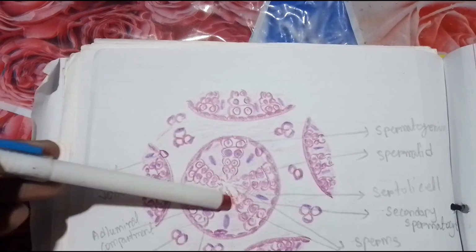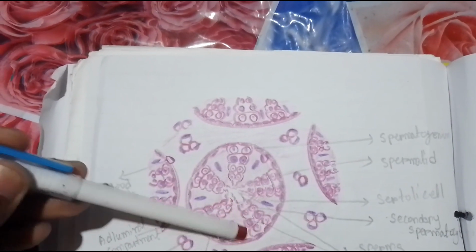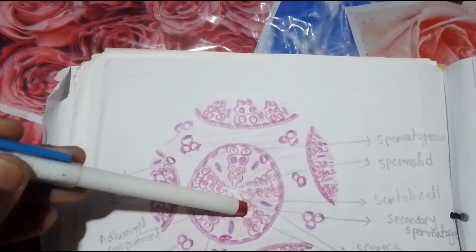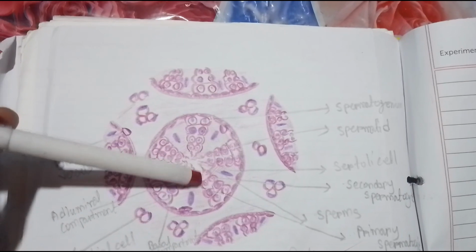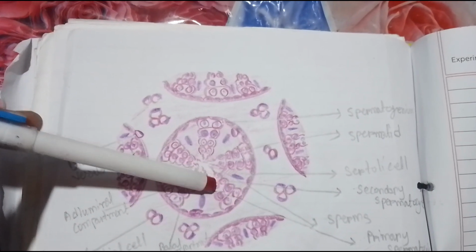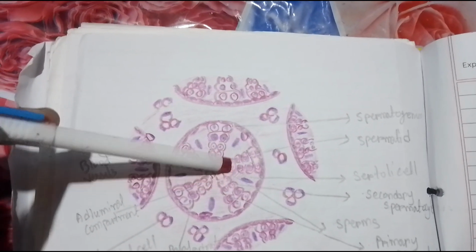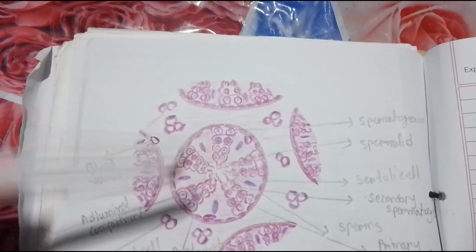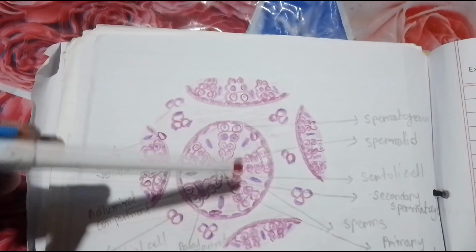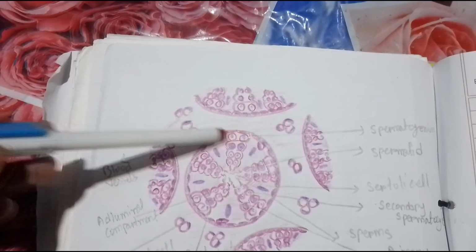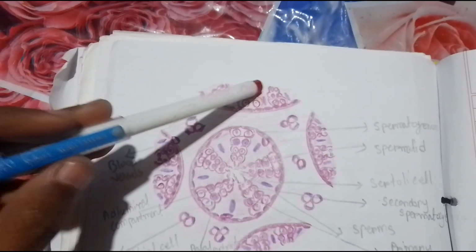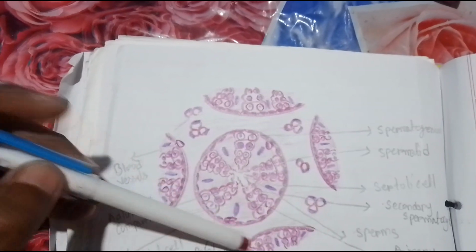This is the Sertoli cell, and here the developing primary spermatocytes, secondary spermatocytes. They gradually form into the sperm. This is the sperm. So this is the interstitial space. Here Leydig cells are present and some blood vessels also present.